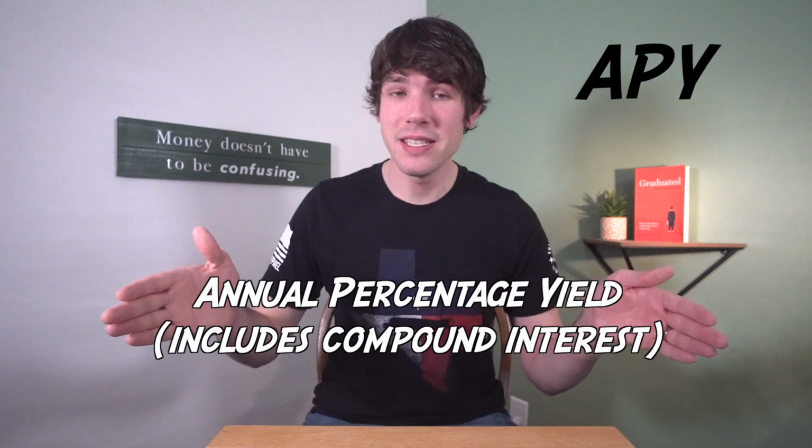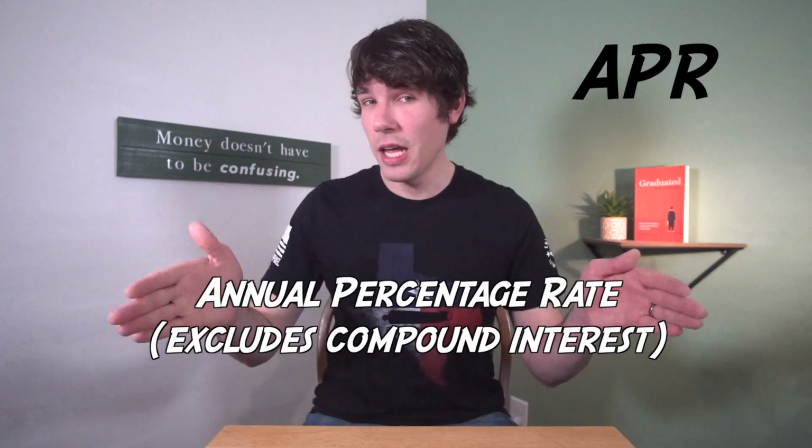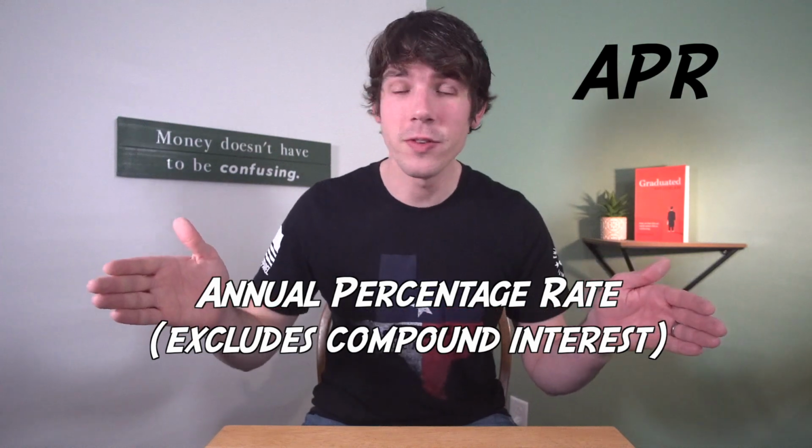The simple explanation of APR and APY is this. APY stands for annual percentage yield and takes into consideration compounding interest. On the other hand, APR stands for annual percentage rate and does not account for compounding interest.